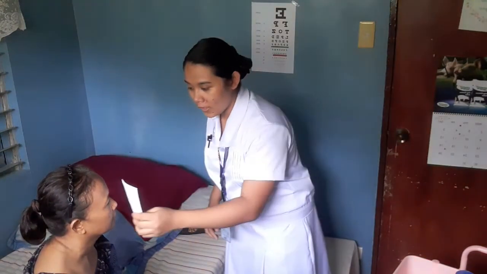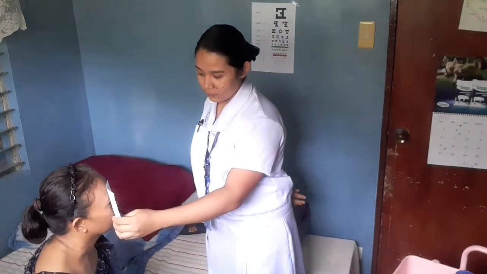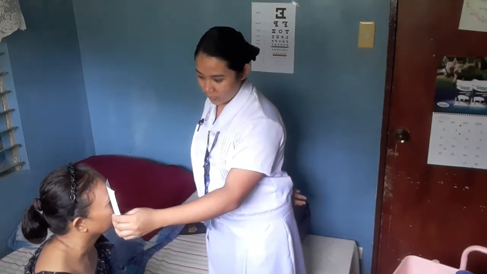So the next thing that we're going to inspect is the cover and position test. I'm going to ask my patient to look straight ahead for me. Okay? And then, Ma'am Fe, I'll just focus on the straight ahead direction, and I'm going to cover it for a few seconds. Right, so as I uncover it, the eye should remain looking in the straight forward direction. As I'm inspecting my patient's eye, she has no abnormalities in terms of the head position or the eye position of our patient, which is good.